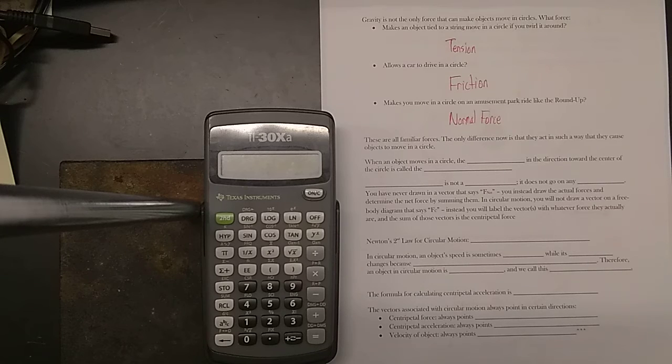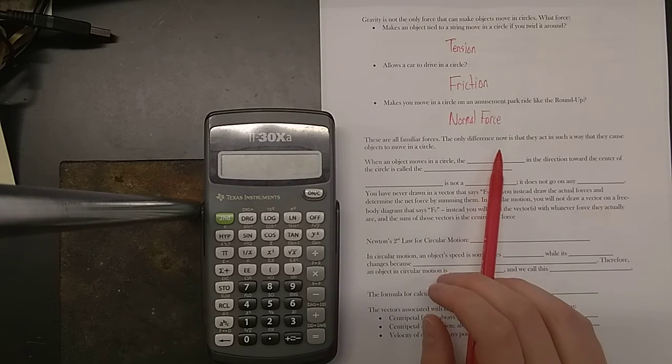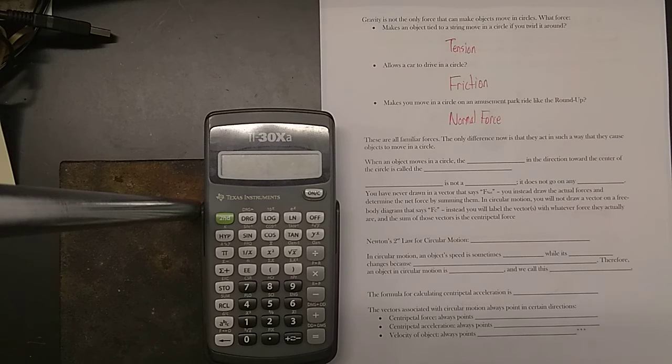Imagine if your back was not up against that paneling on the ride, or that paneling fell out. You would not have any reason to keep turning with the machine. You would go flying off it. There would probably be a lawsuit involved. So these are all familiar forces. The only difference now is that they're acting in such a way that they cause objects to actually move in a circle.